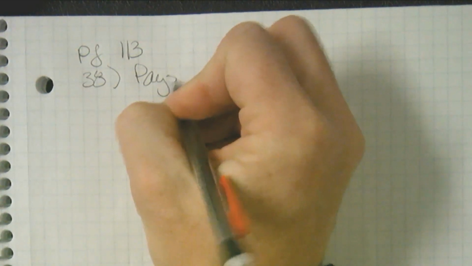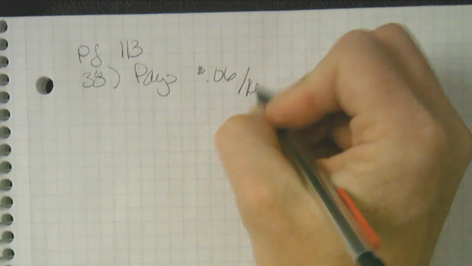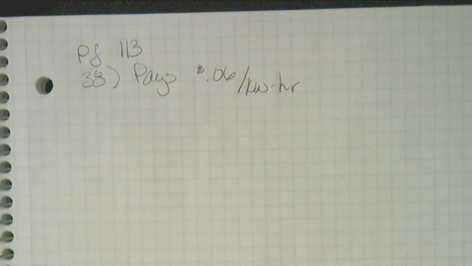All right, so if I take a look at number 38, 38 said, Marnie pays 6 cents per kilowatt hour. Okay, that's a rate. You guys have to recognize those rates when you see them. All right, so she pays 6 cents per kilowatt hour for electricity.